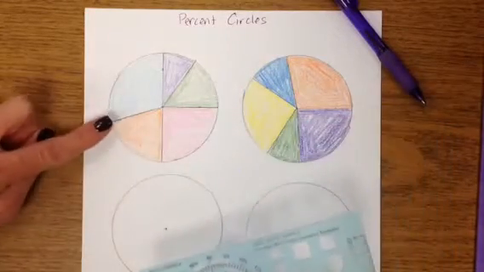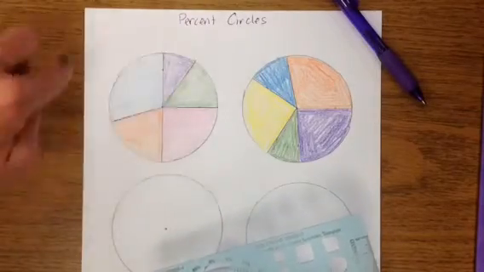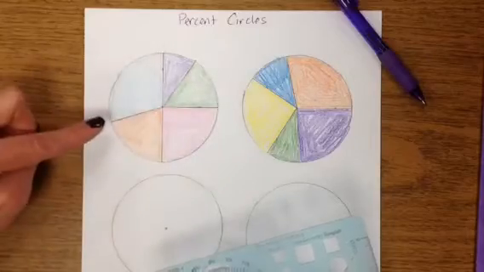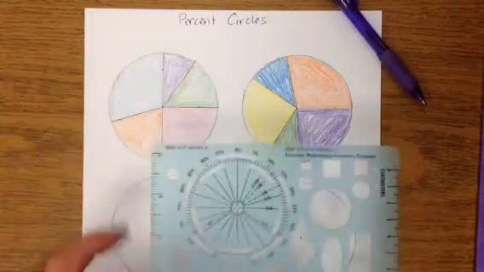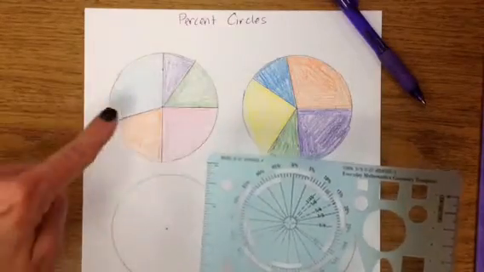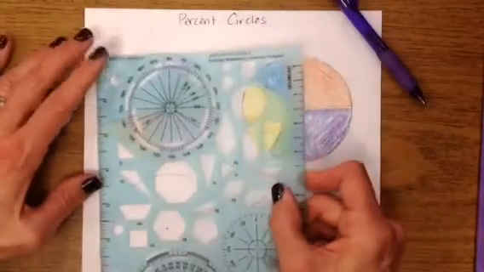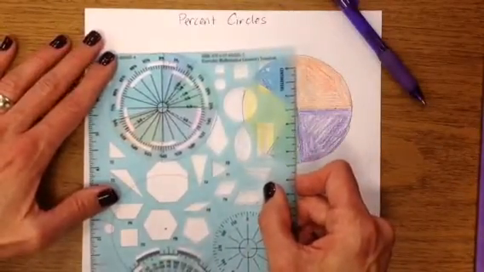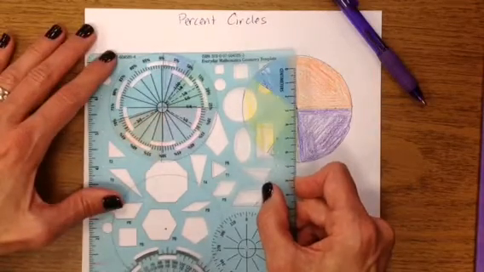If you look at the first one here, I just randomly drew some lines and divided it into parts, and then I shaded it different colors. Let's look at how to use this tool to figure out what percent each color is of the entire circle. The first thing you want to do is line up the percent circle so that the very center where the hole is lines up with the center of the circle.